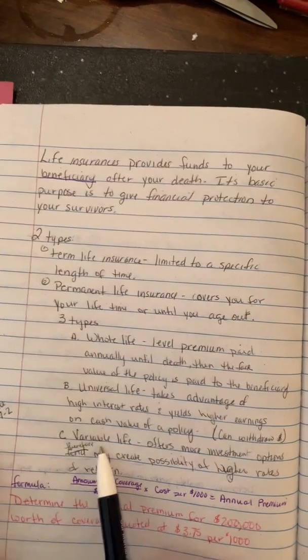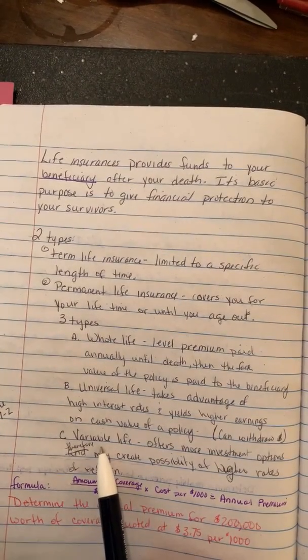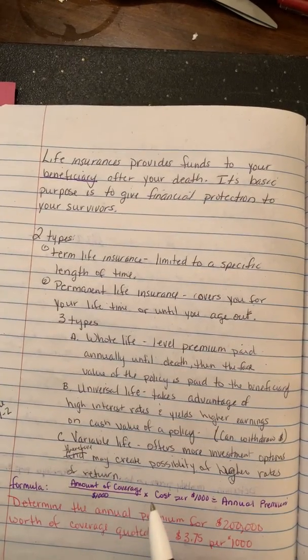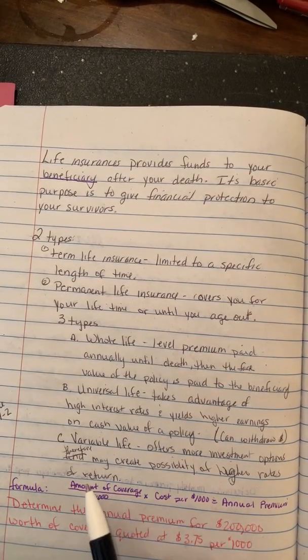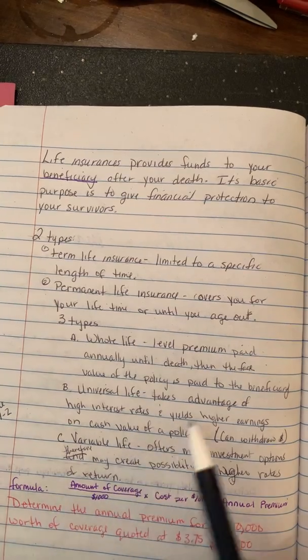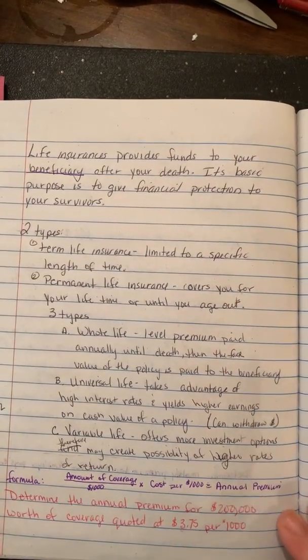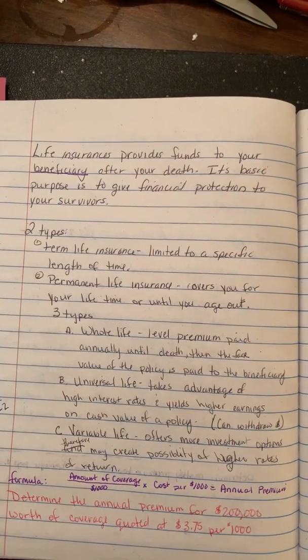Then you have a variable life insurance policy. It offers more investment options and therefore may create the possibility of higher rates of return. The problem with these both is they're an investment, and so as investments go up, they can also go down. So just be cautious if you're looking into that kind of plan.